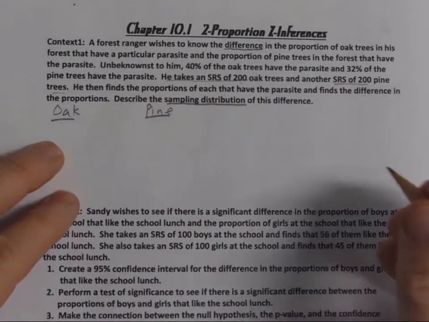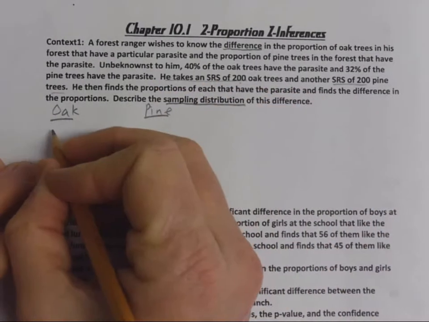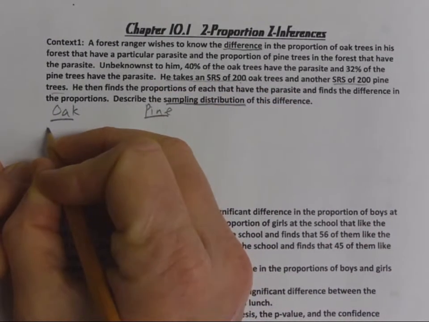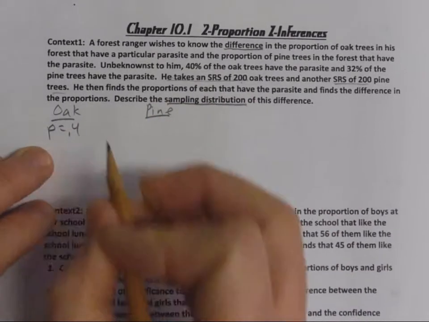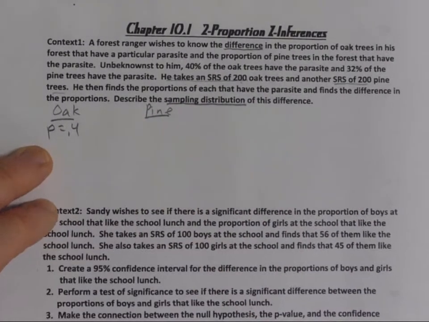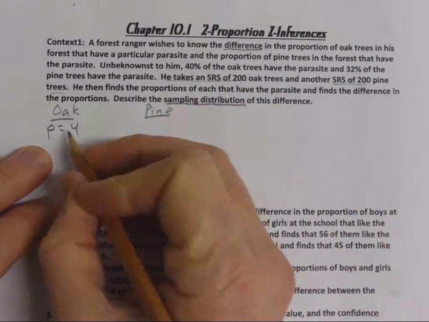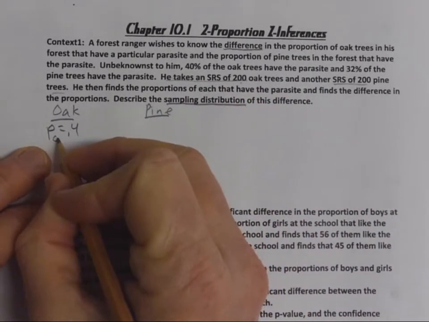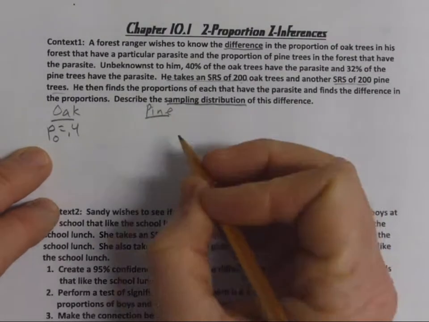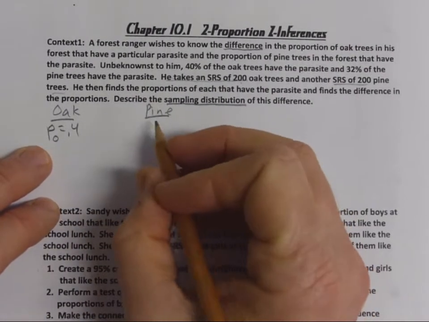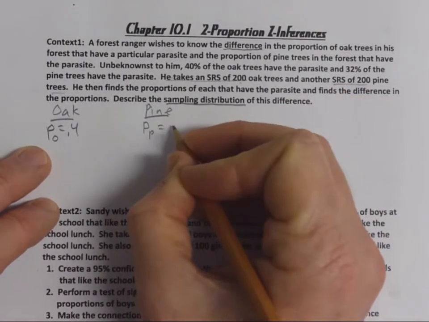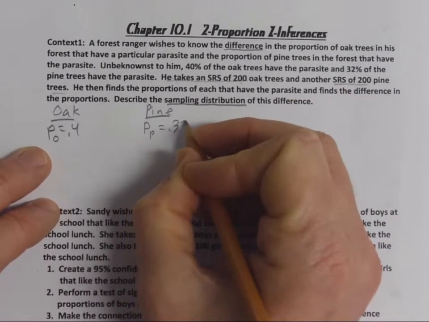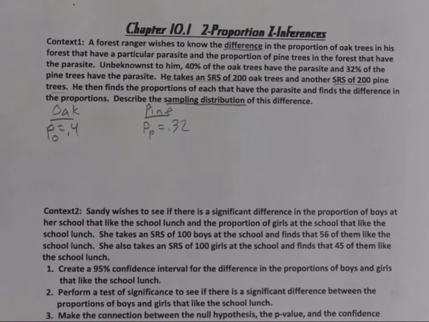All right, it says, unbeknownst to him, 40% of the oak trees have a parasite, okay? That is going to be 0.4. That is a parameter. It is not a p-hat. It is not the sample proportion. It is the parameter. So I'll call that P sub O for oak, or you could call it P sub 1. And I'll call P sub P, it says 32% of them. So that is, in essence, the parameter. So it asks us to describe the sampling distribution of the difference.